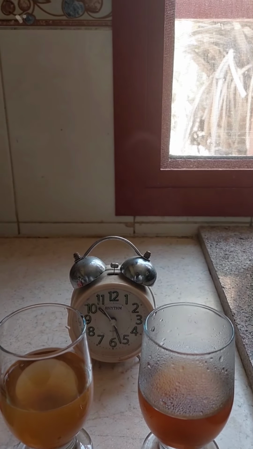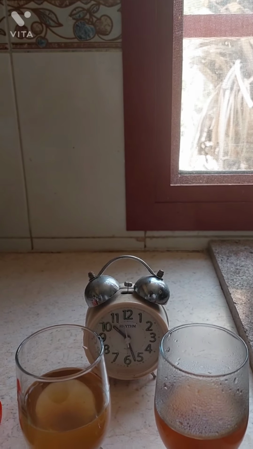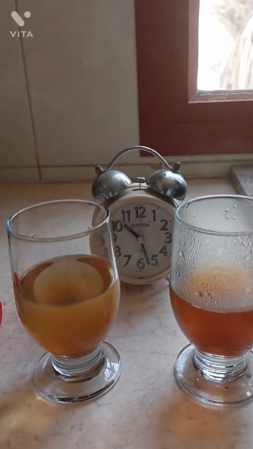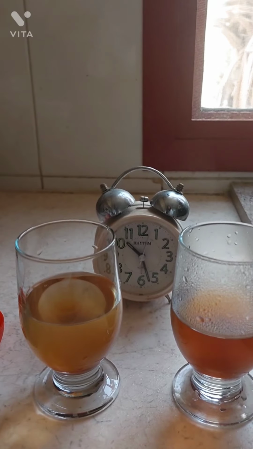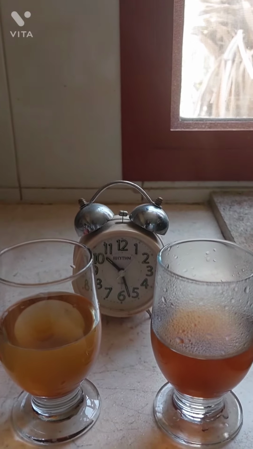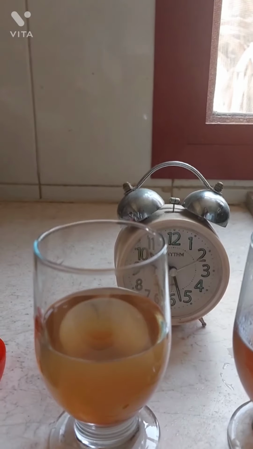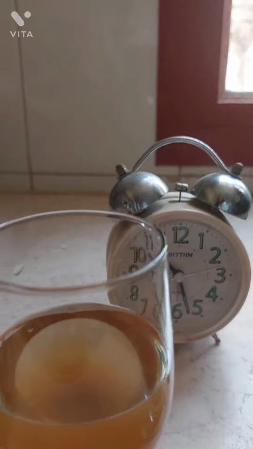So we can say with an increase in temperature, the kinetic energy of the particles also increases. Particles move, that is, they have kinetic energy. So the kinetic energy increases when we take hot water, and in cold water it is still not mixed. I think you can see.